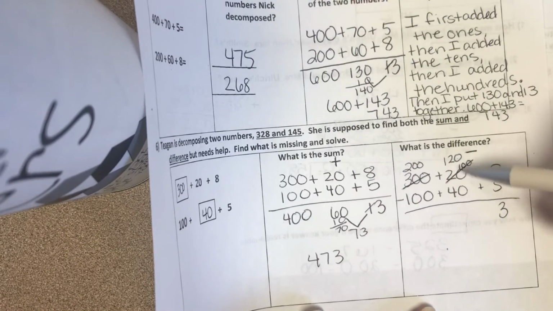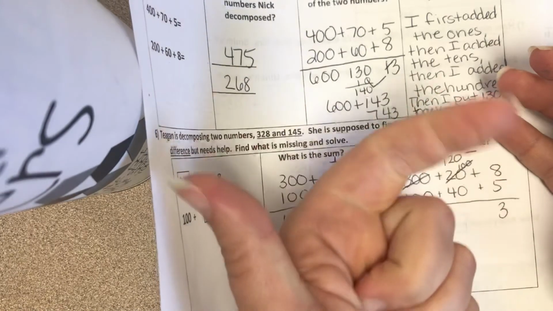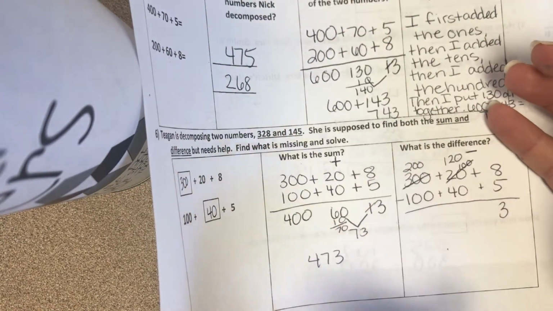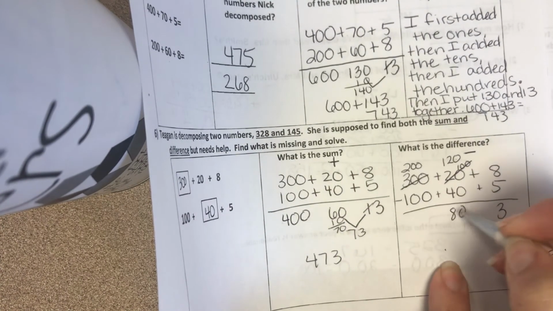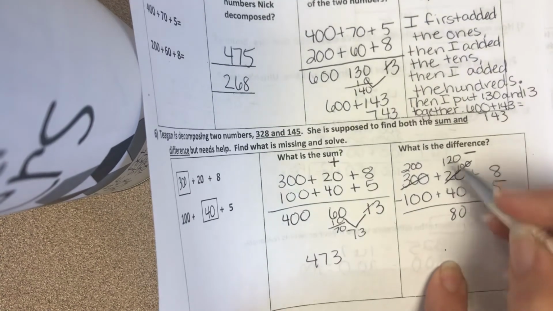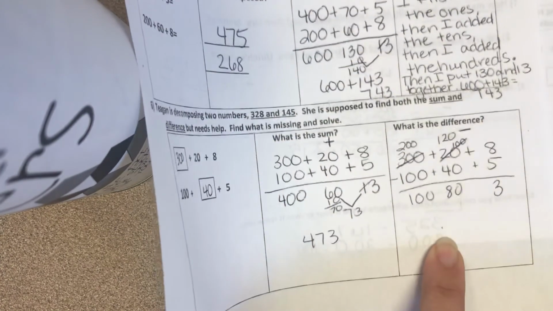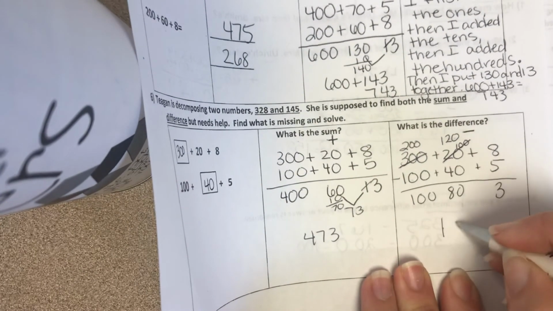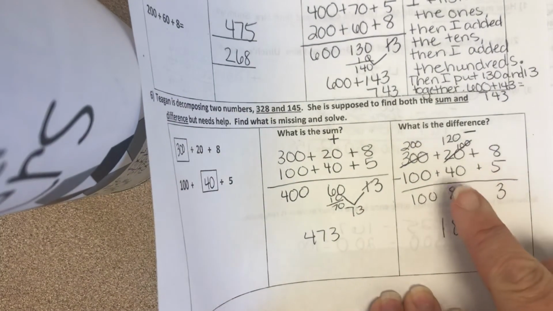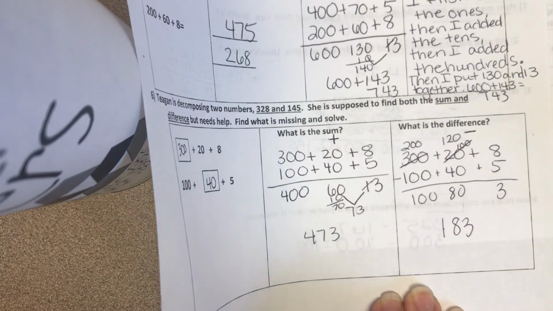Okay, so I have to subtract 120 minus 40. 120, 110, 100, 90, 80. I took four tens, right? 80. Some of you might have known 80 plus 40 is 120. 8 plus 4 is 12. 12 minus 4 is 8. 200 minus 100 is 100. Okay, so my answer here altogether is 183. Okay, watch the video again if you need to practice these. Give the problem, pause, get a new piece of paper, see if you can do them.